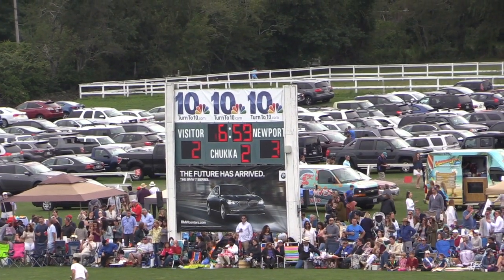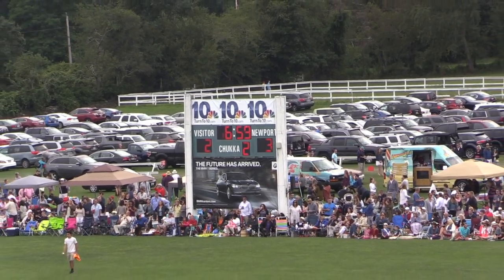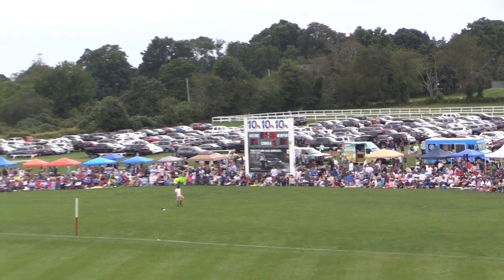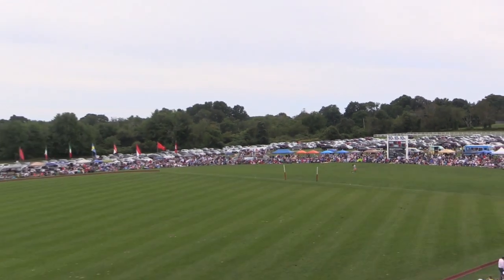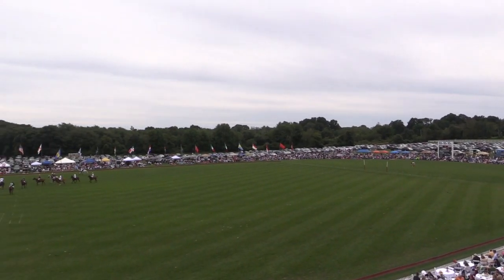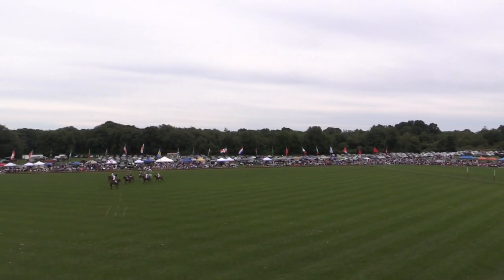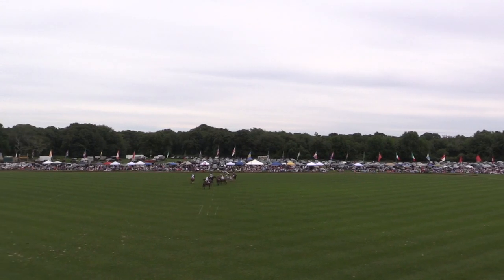That's not coming up on that. All right, the scoreboard's doing what it likes to do. It's throwing a bit of a wobbly. We've got it running up here. Oh, there it goes. Scoreboard's now running. So, teams changing ends.